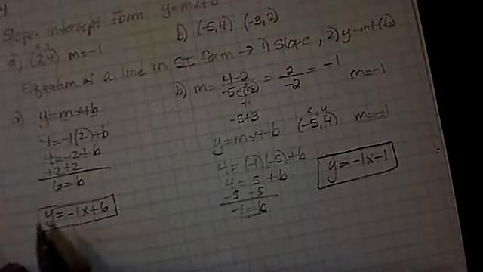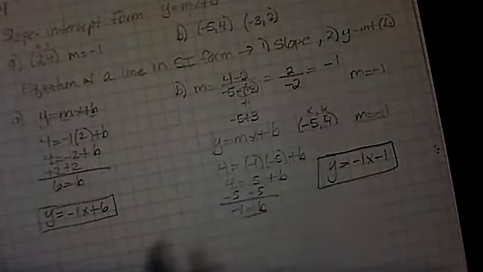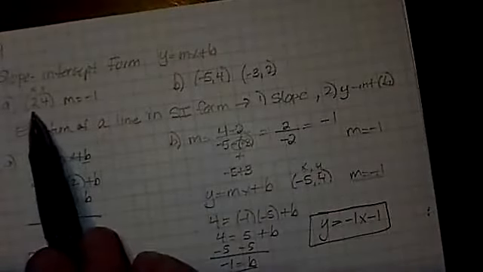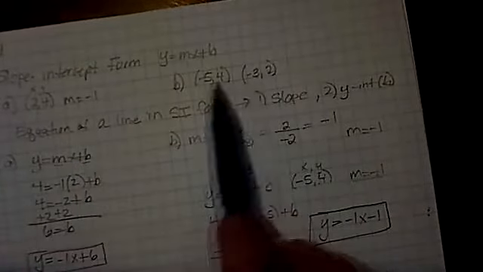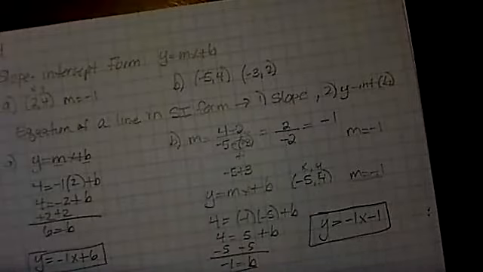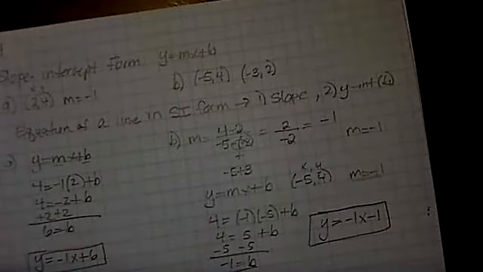So that's finding the equation of a line in slope-intercept form. You have to know a slope and a y-intercept before you can put it into the equation. So you have to take whatever information you're given and find m and find b. And had I used -3, 2, I would have come up with the same answer as -1.